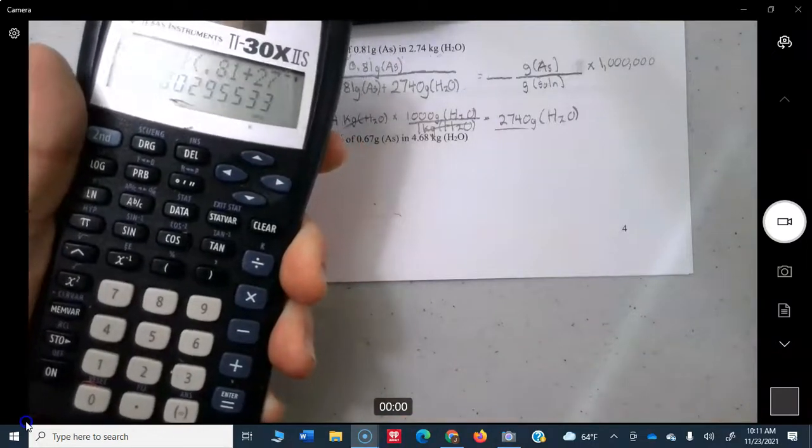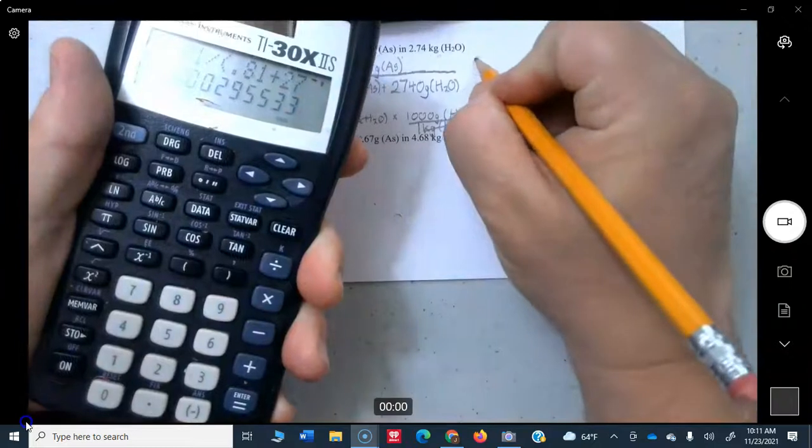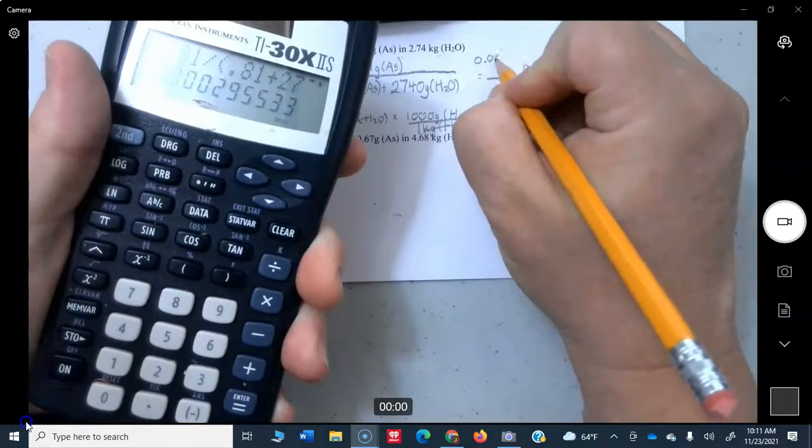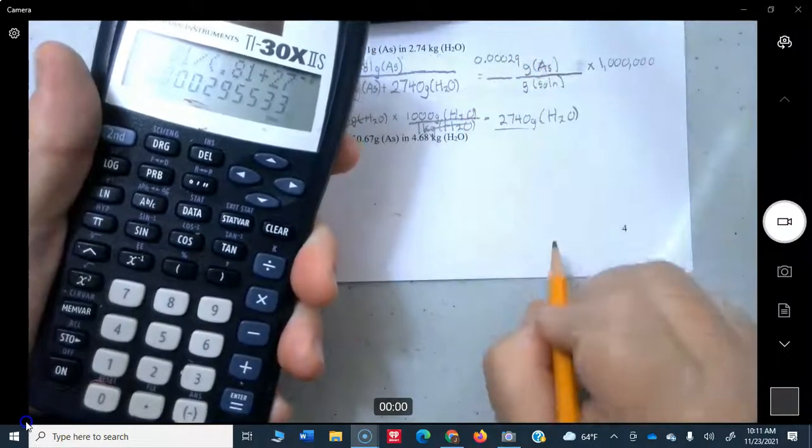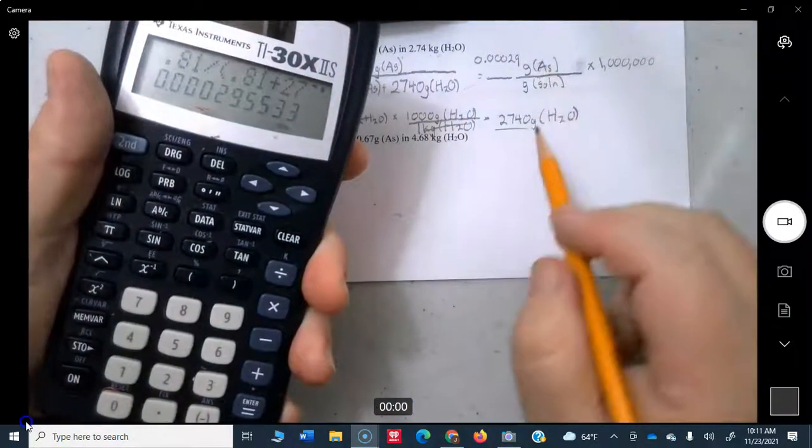Okay, so it's 0.00... I'll just go 2 digits. I'm not worrying about significant figures here. That's it: grams of arsenic per gram of solution.